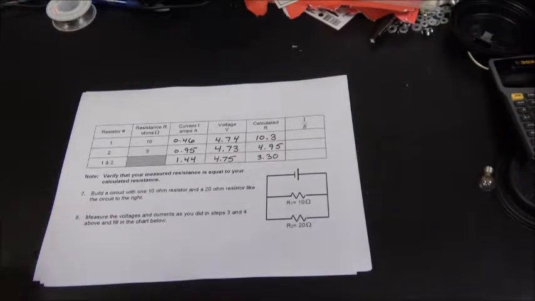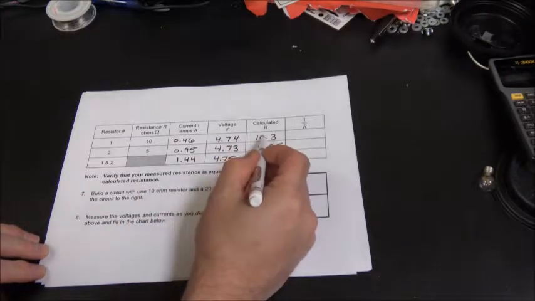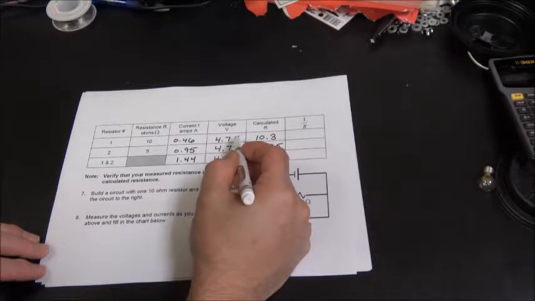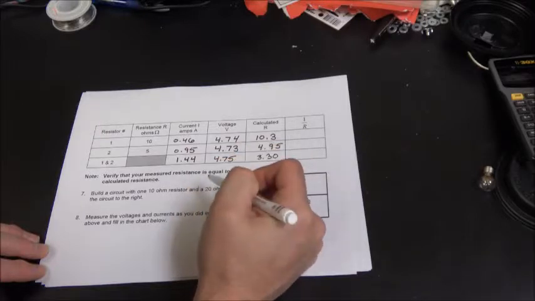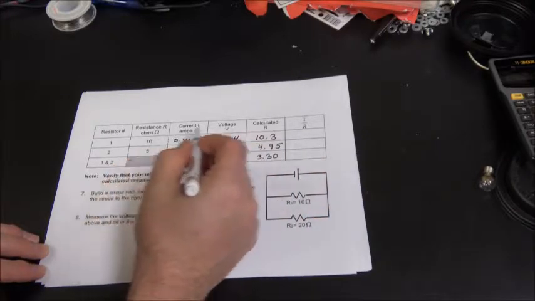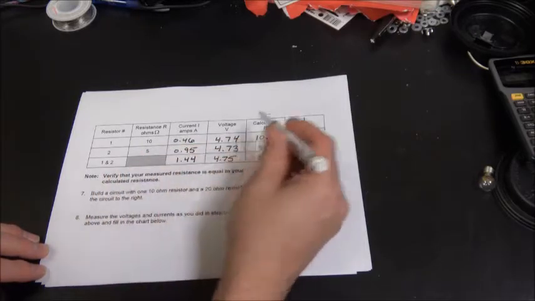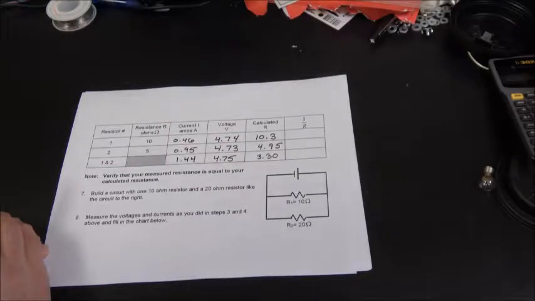Alright, if you made your current measurements properly, you should calculate your resistance by V divided by I equals R, and these should be very close to the nominal values. Now there's a tolerance with these resistors, so they're not going to come out perfect.